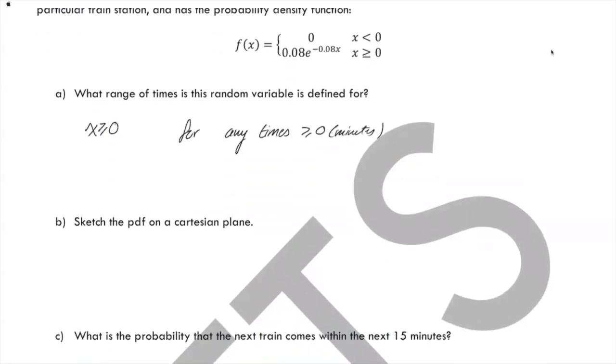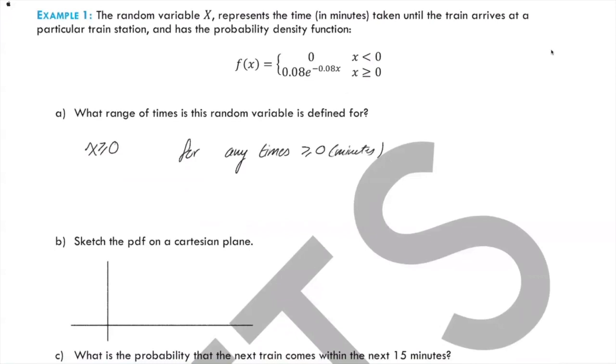B, sketch the PDF on a Cartesian plane. It's a negative exponential, isn't it?